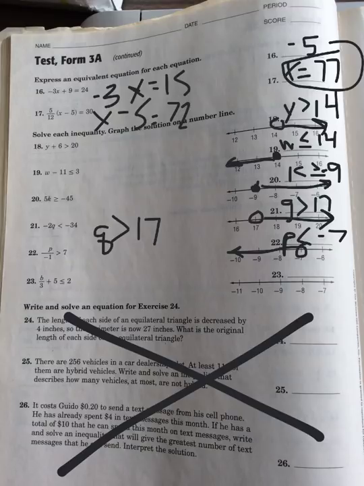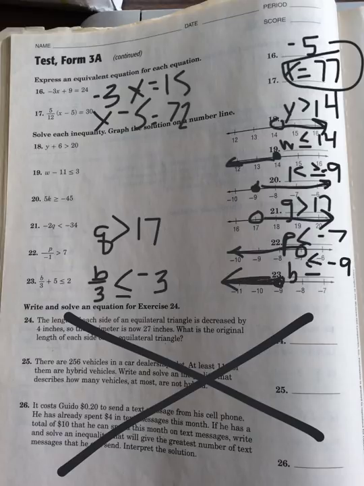And finally, they're throwing in a 2-step for the last problem. So you're going to subtract 5 from both sides. So I'm going to be left with b over 3 is less than or equal to negative 3. Then you multiply both sides by 3. And so we're going to have b is less than or equal to negative 9. So my circle is going to be closed since it includes negative 9, and it's saying less than. So my arrow is going to the left.